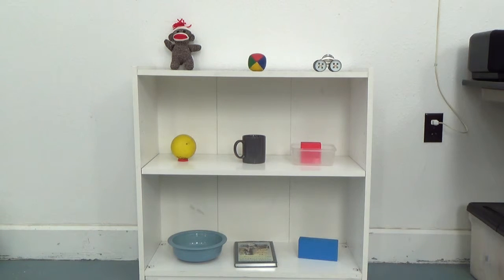Let me give you a few more just so you get the idea here. What is between the sock monkey and the toy car? And of course, that's the juggle ball. What is inside the clear plastic container? And hopefully they would say the red block. What is to the right of the book? So now we're getting into right and left. You can check to see if your child understands that. And what is to the right of the book? And of course they should answer the blue block.